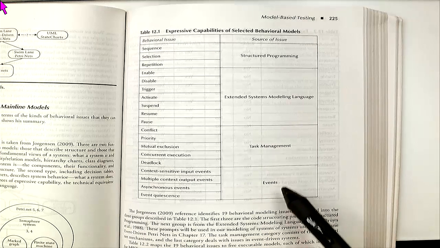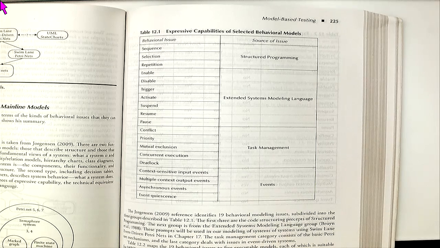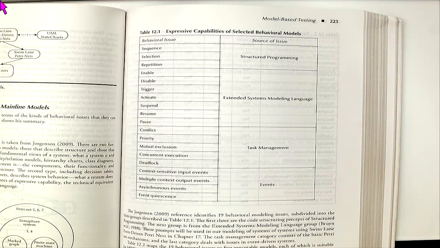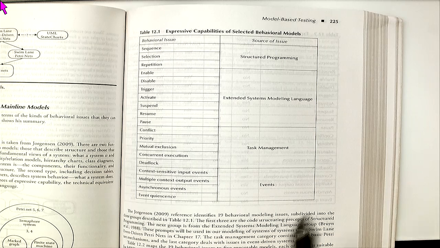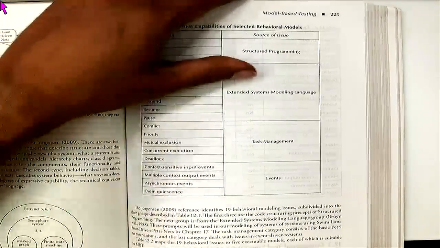And last but not the least, we're also talking about events: synchronous events, multiple events, or context-sensitive input events. An enter key pressed when the focus is on a particular line edit would mean something entirely different than an enter key when the focus is not on that line edit, but somewhere else. So it could be context sensitive. Now you can see that we can model the system in many ways. What are the appropriate choices?